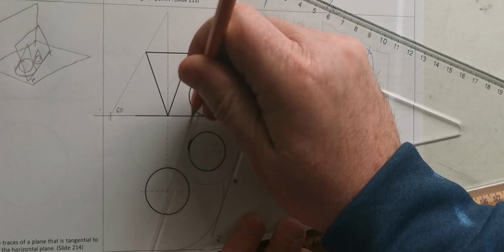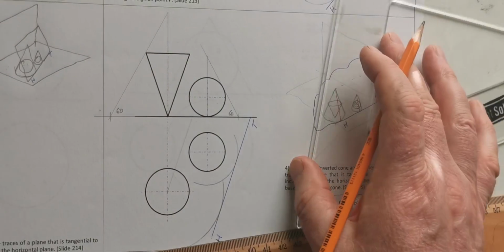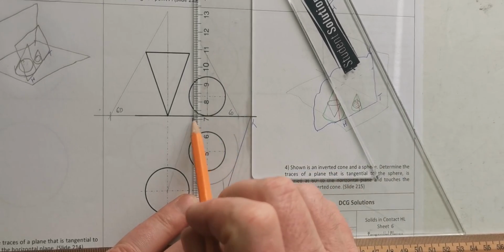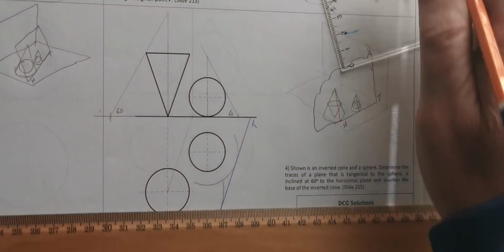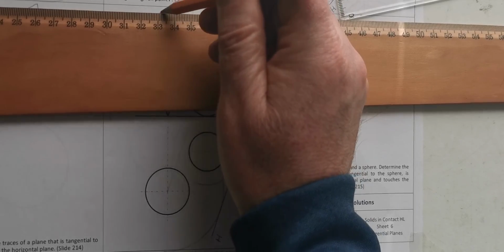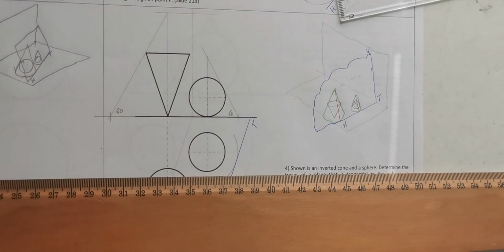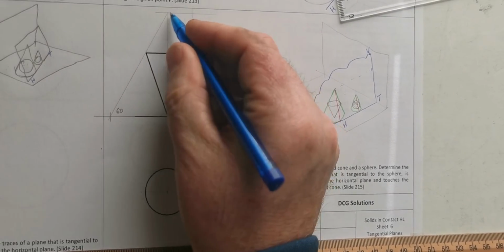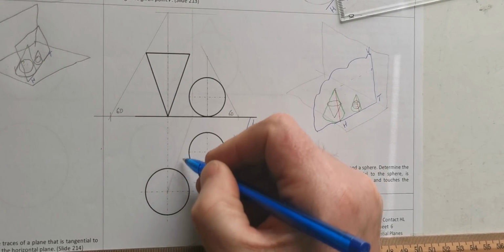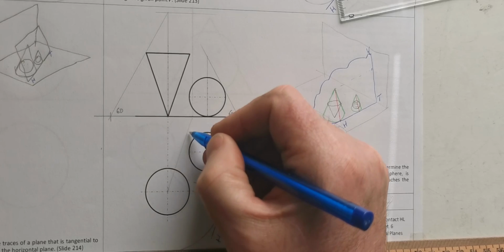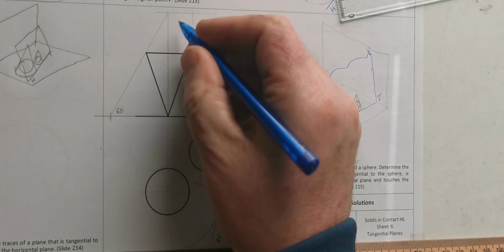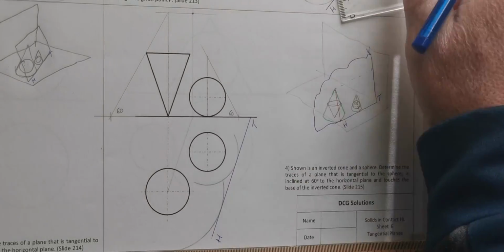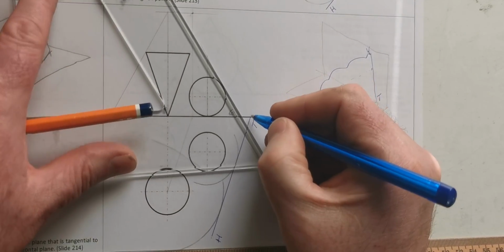So bring the height into the vertical plane, bring it up, height across. So in other words, that's the elevation of this line where we brought the height in. That's the elevation of it, and that there is a point on the vertical trace.